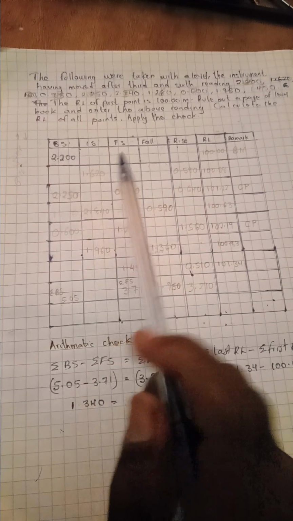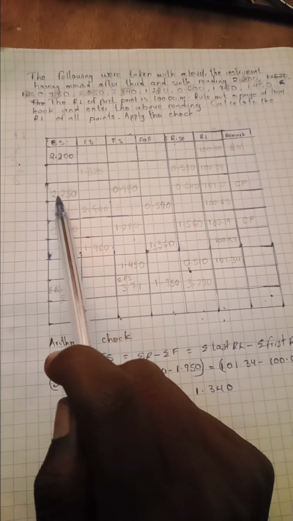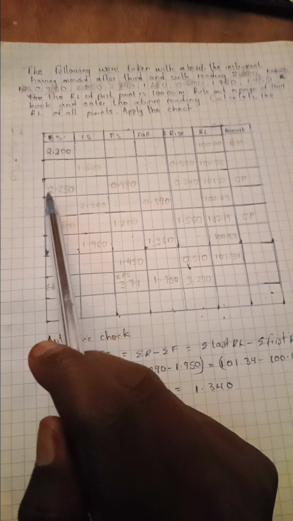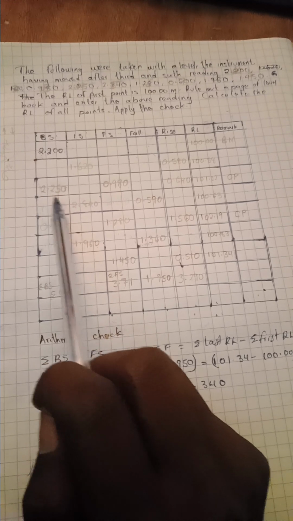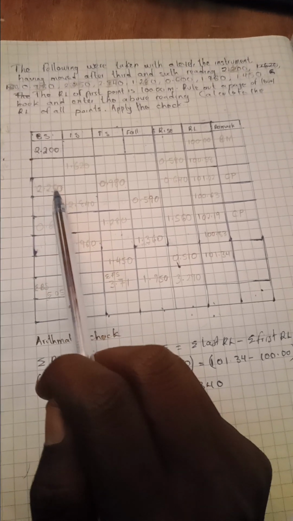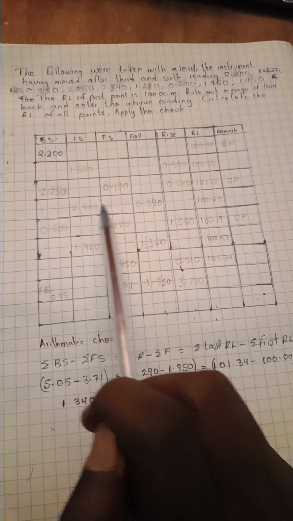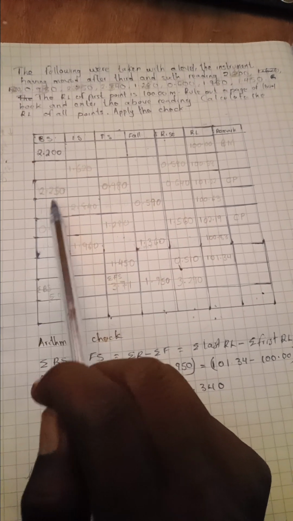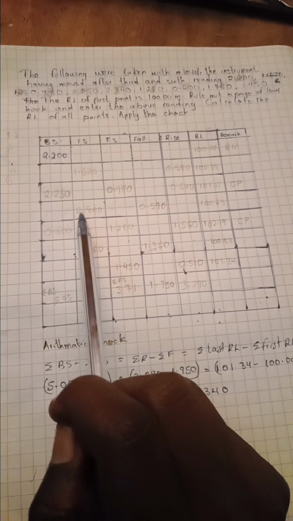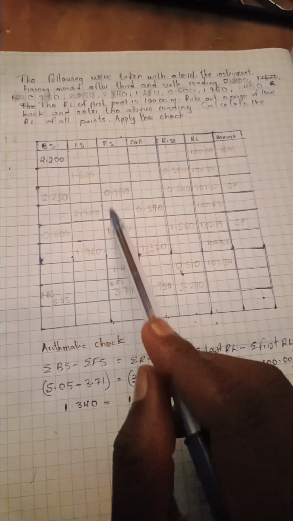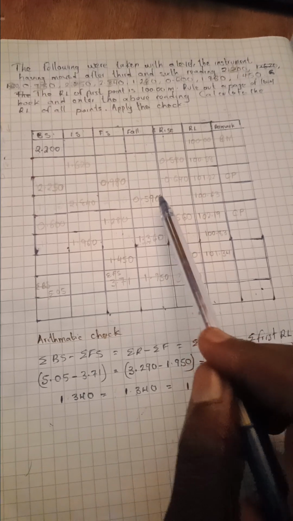Then after that we move to backsight. The first backsight from the original is 2.250. From 2.250 it has moved to 2.840. 2.25 is less than 2.84. That means that it has increased. That indicates a fall, which is 0.590.